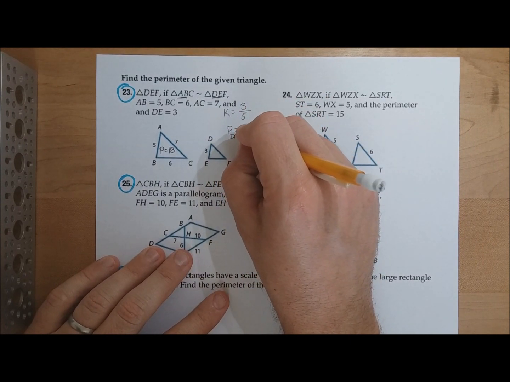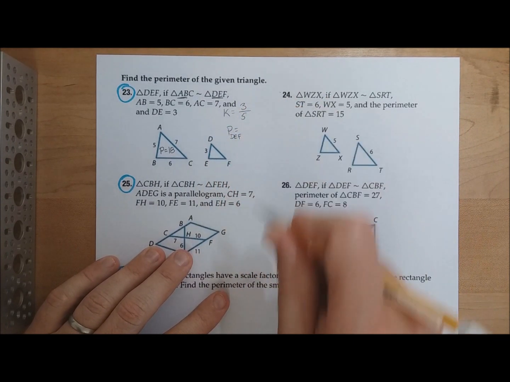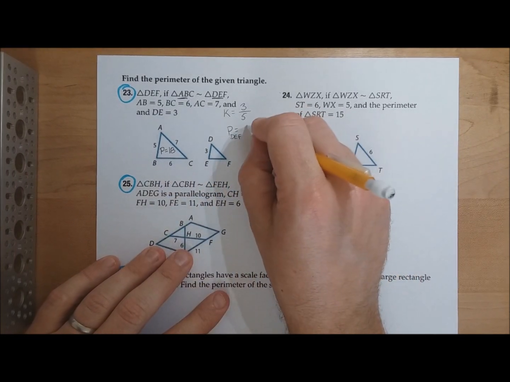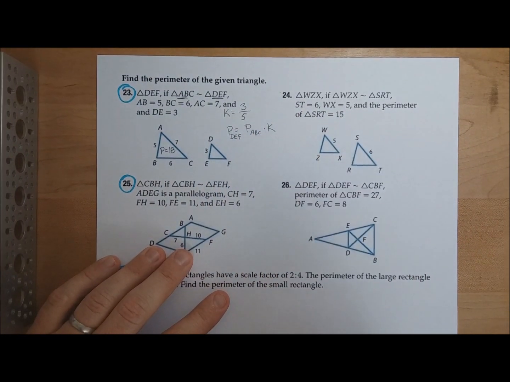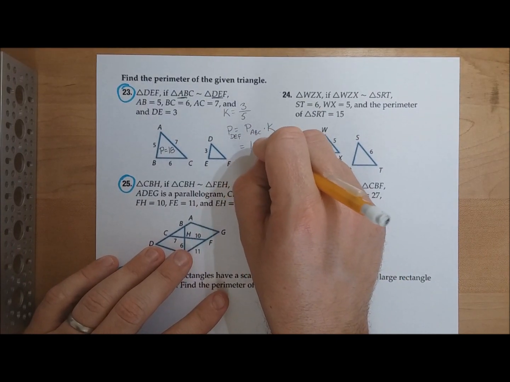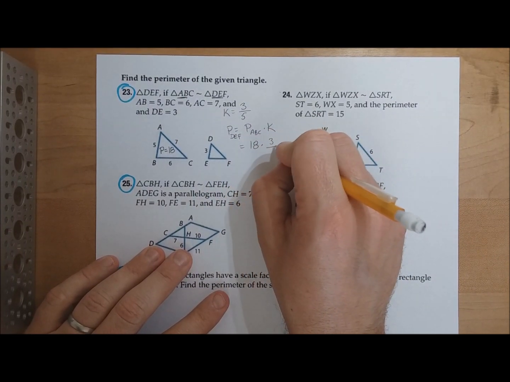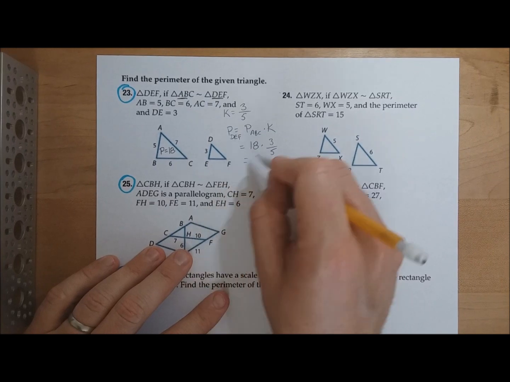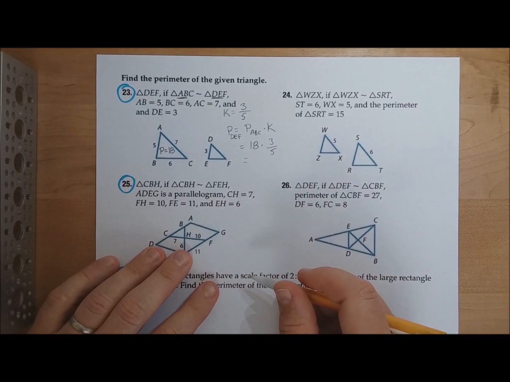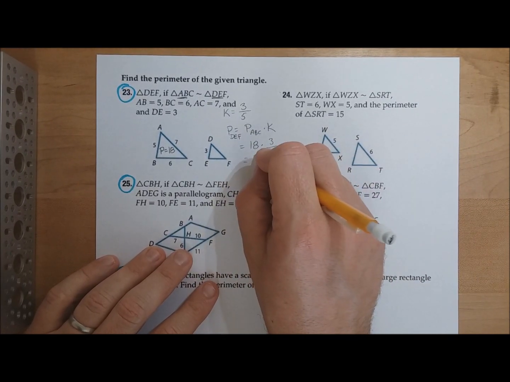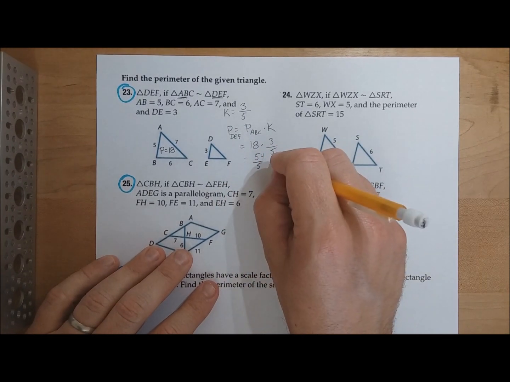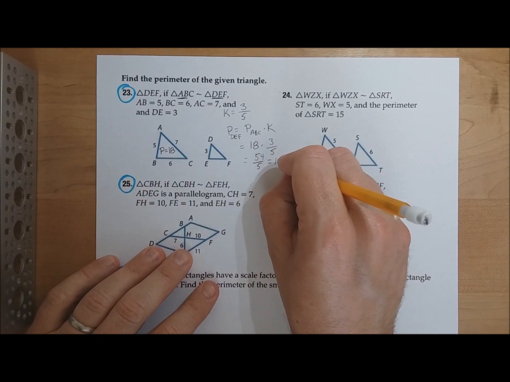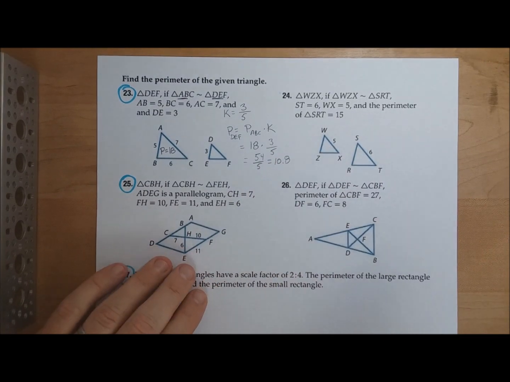So the perimeter of DEF should equal the perimeter of ABC times this scale factor, right? So it should equal 18 times 3/5. And what is 18 times 3? That's 54. Divided by 5, it should be 54/5, or you might get 10.8. Good.